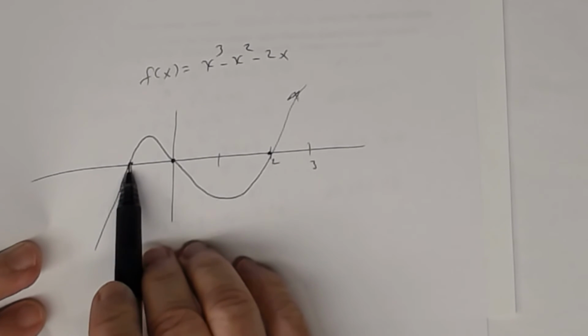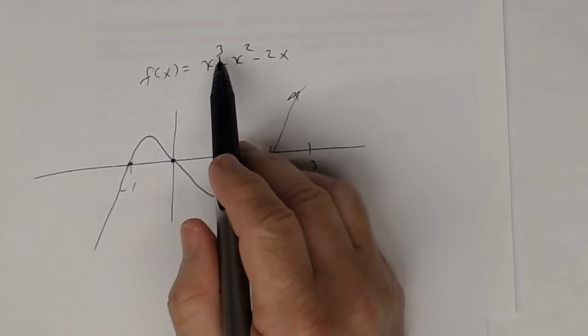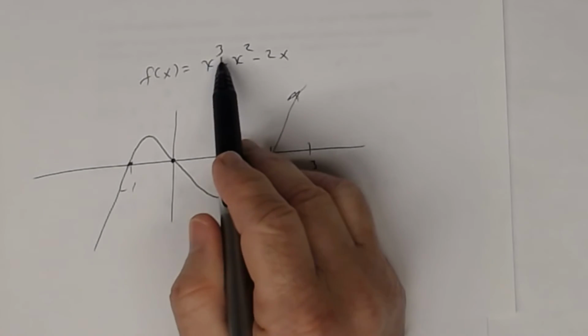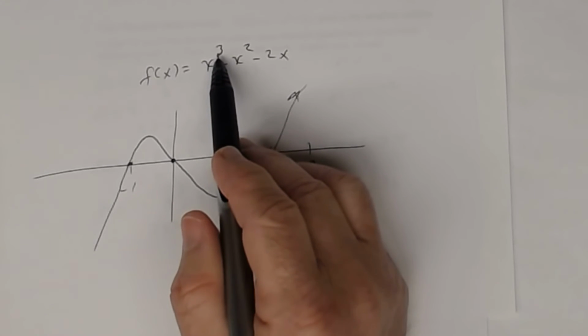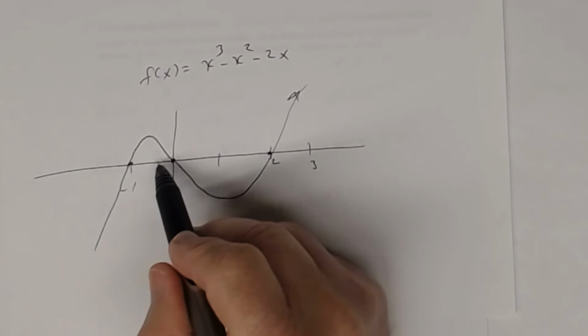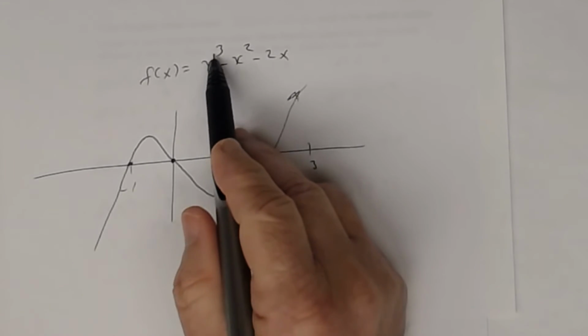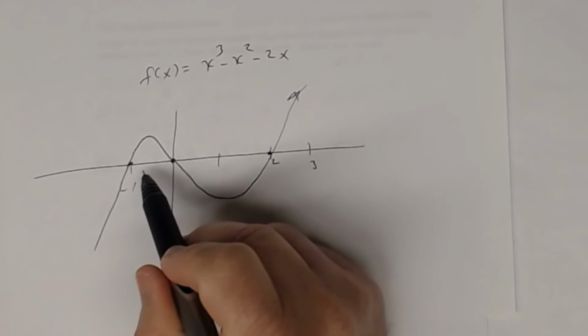But the other 0 is here. So the graph looks like this. There are 3 zeros. Remember the degree of this polynomial is 3. So one of the things you learned in a previous lesson was that the number of zeros has to be at most the degree. So there's 1, 2, 3. Could be 3 or less. In this case, it was 3. See, here are the zeros. The degree is 3, 3 zeros.